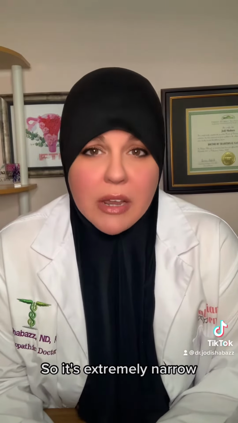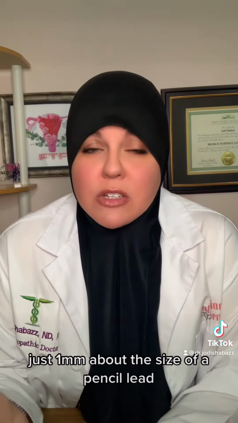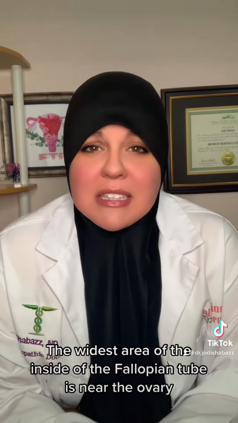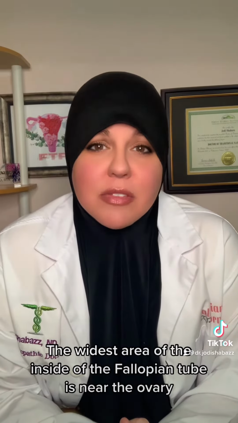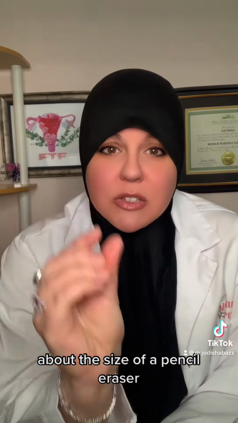So it's extremely narrow inside the fallopian tube where it connects with the uterus, just 1 millimeter, about the size of a pencil lead. The widest area of the inside of the fallopian tube is near the ovary, approximately 6 millimeters, about the size of a pencil eraser.